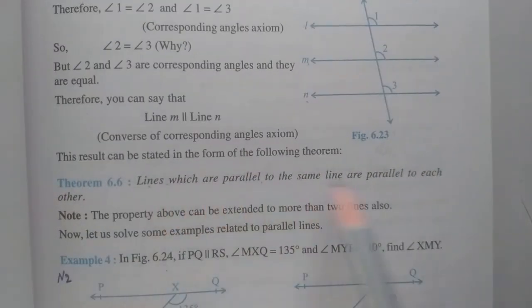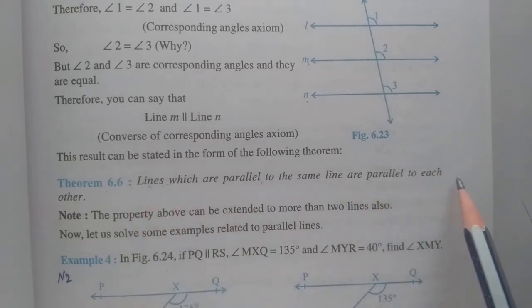So the answer is, for this we want to prove that lines which are parallel to the same line are parallel to each other. Means M and N are parallel to each other.